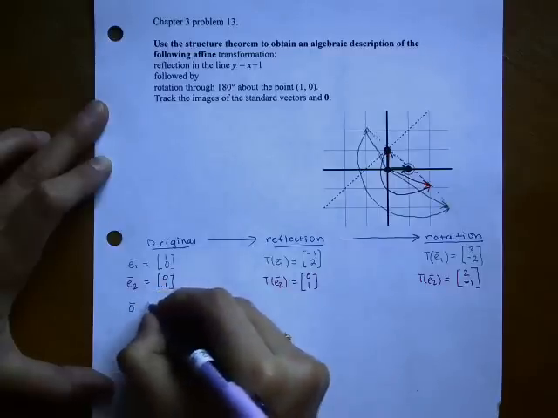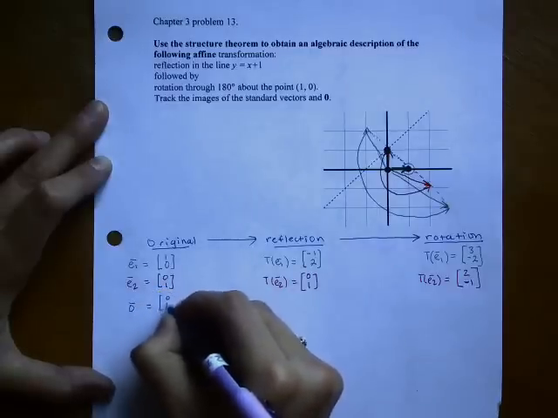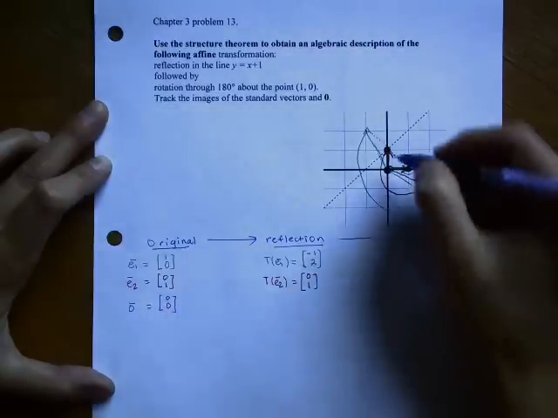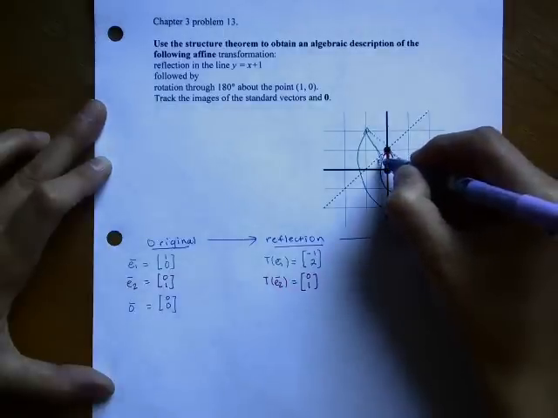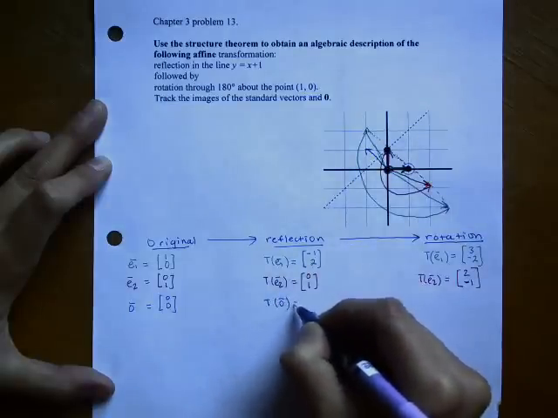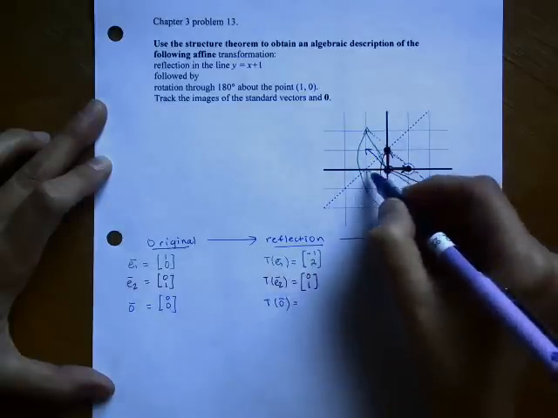Now finally, let's take our 0 vector, which starts at 0, 0. And let's reflect it across the line. So it's going to end up right there. So our transformed 0 vector is equal to negative 1, 1.